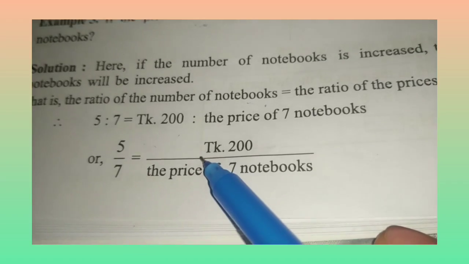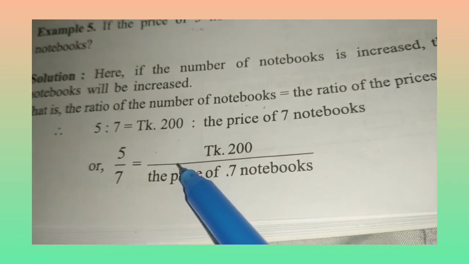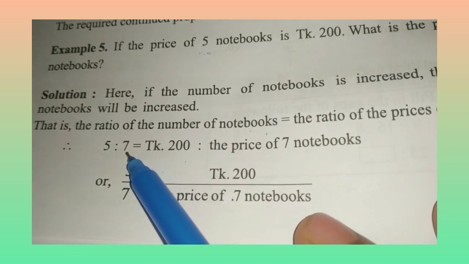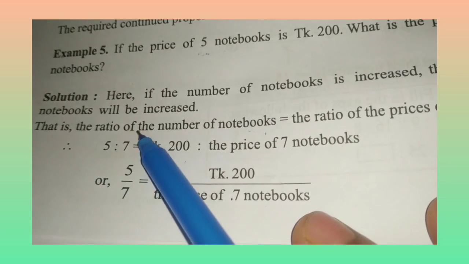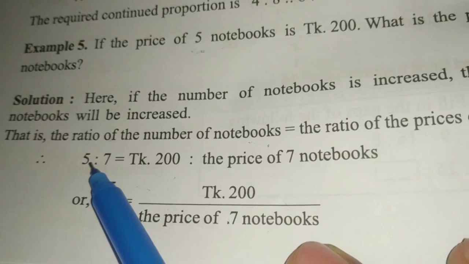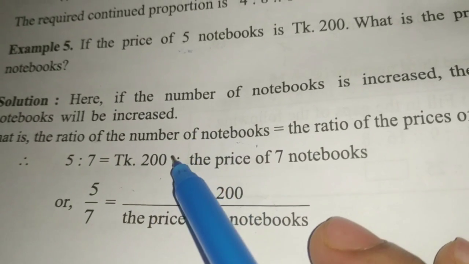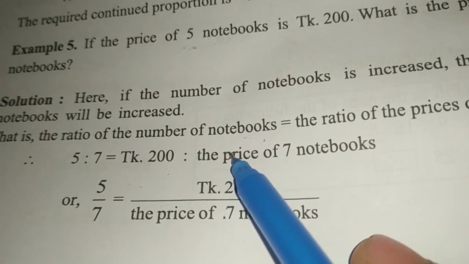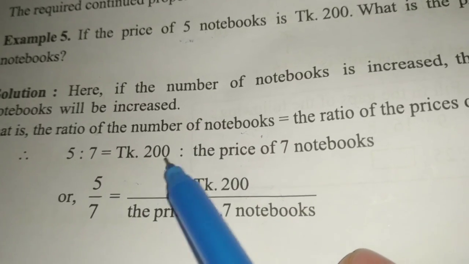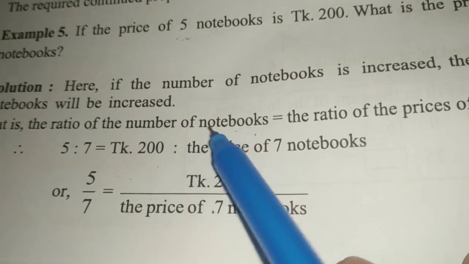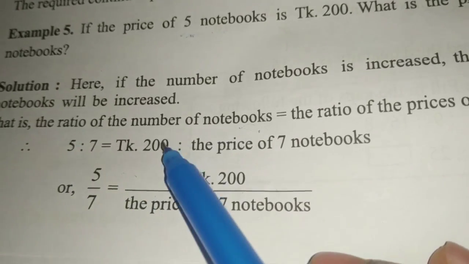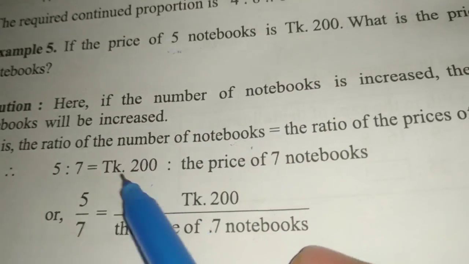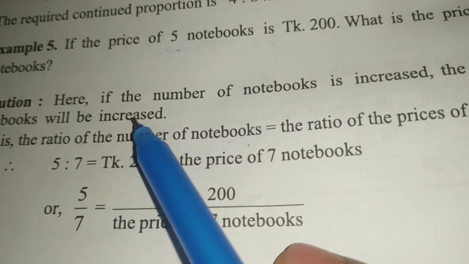So we are following the method of proportion over here, where this is the first quantity and second quantity, first quantity and second quantity. Remember that ratio is always formed between the same type of quantities: 5 and 7 are the number of notebooks, 200 and the price of 7 notebooks, which we need to find out, are the prices. So 5 is to 7 for notebooks, 200 is to the price of 7 notebooks for the price. In this way we can find out the price of 7 notebooks.